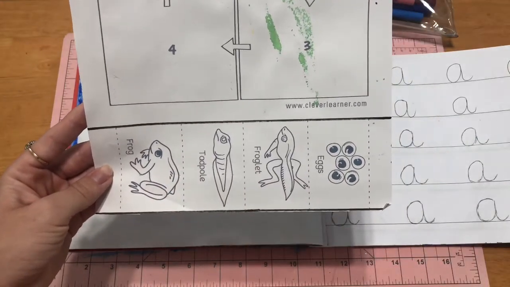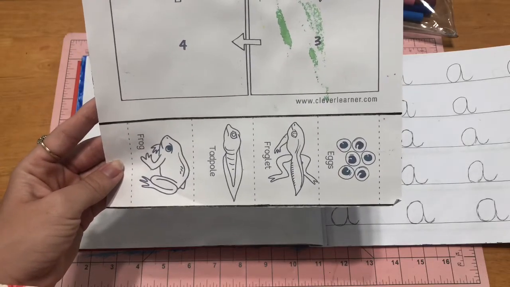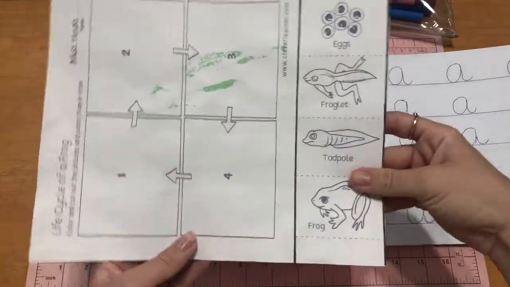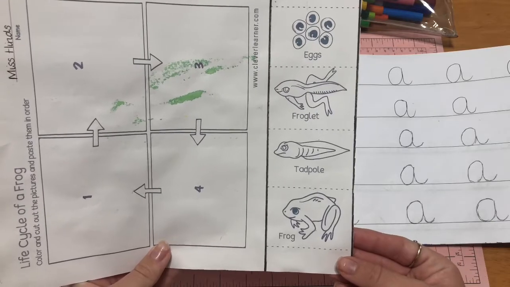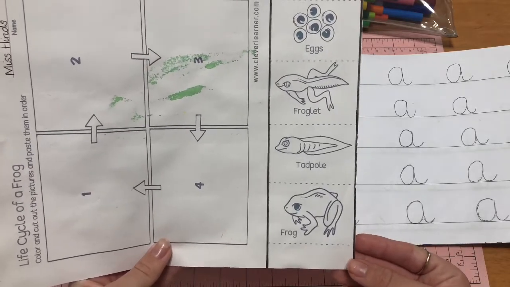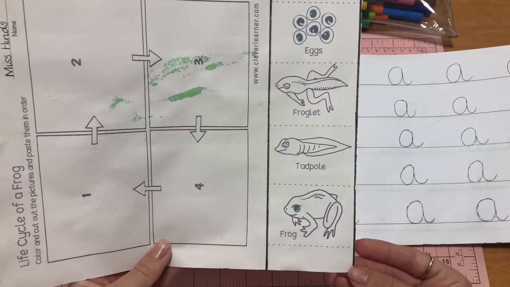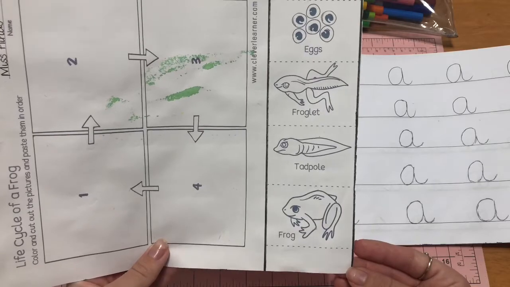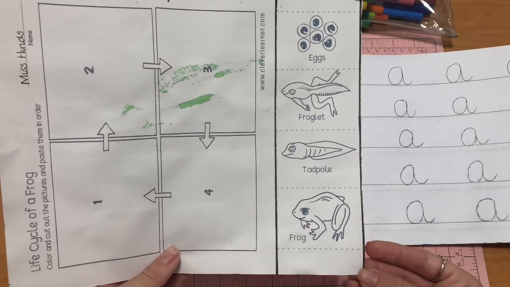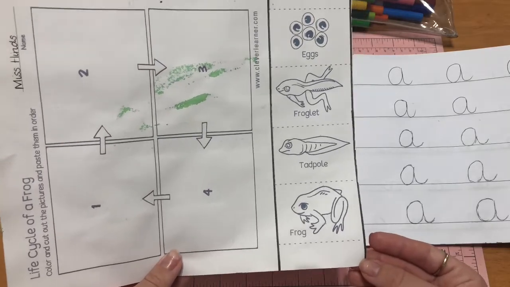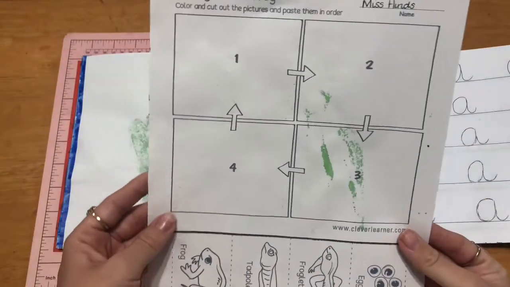Can you find the eggs for me? Great. Can you find the tadpole for me? I'll turn it this way so you can see. Find the tadpole. Okay, good job. Can you find the froglet for me? Remember, the froglet has back legs and front legs, and he still has that tail. Great work. Can you find the frog? That was easy peasy. Now that you've helped me identify the pictures, I'm going to flip the worksheet back.